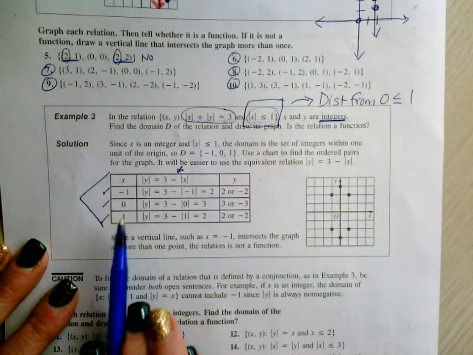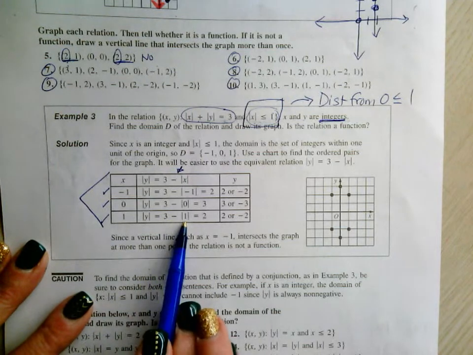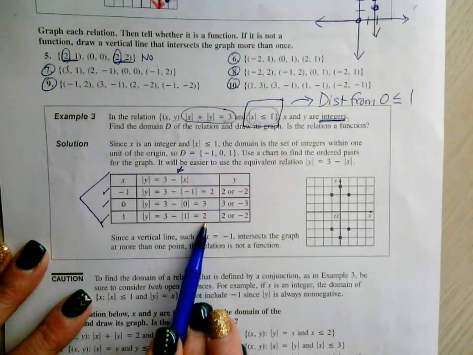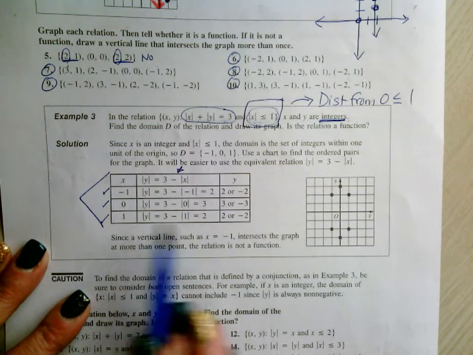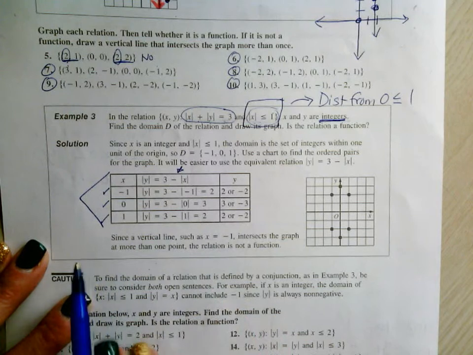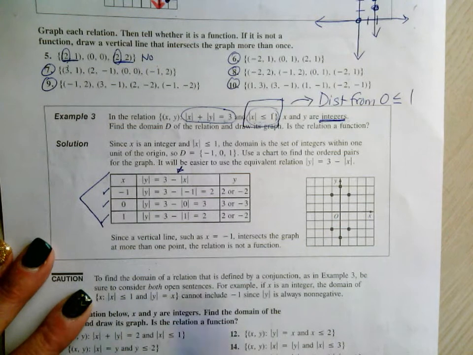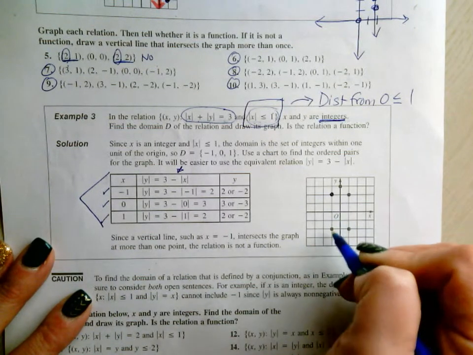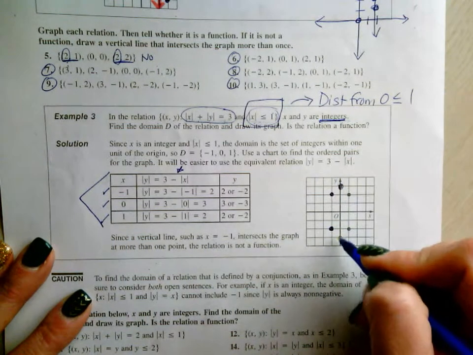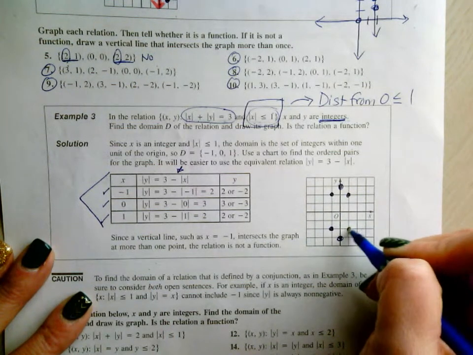Next one. 1. The absolute value of y is equal to 3 minus the absolute value of 1. So the absolute value of 1 is 1. 3 minus 1 is 2, which means the absolute value of y is 2. 2 and -2 both produce an absolute value of 2. Okay? Graph it. -1 goes with 2 and -2. 0 goes with 3 and -3. And 1 goes with 2 and -2.